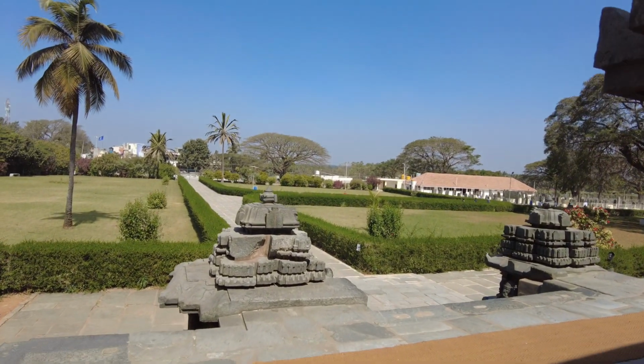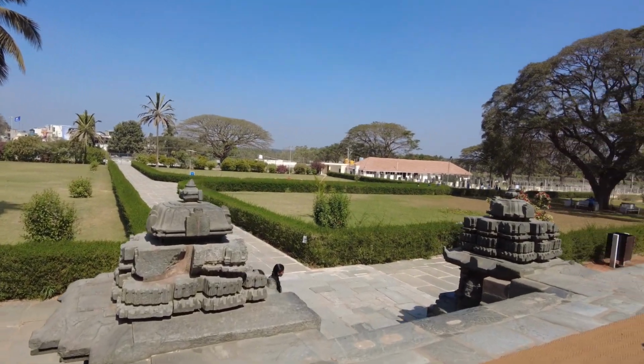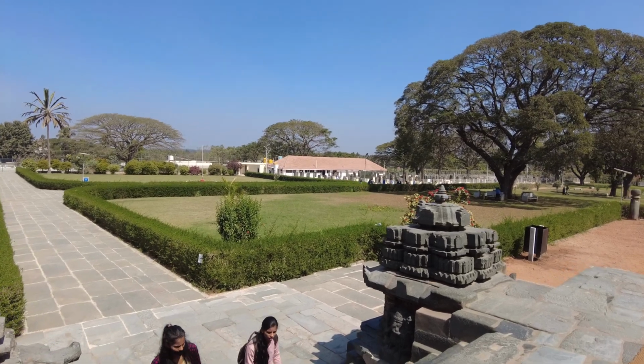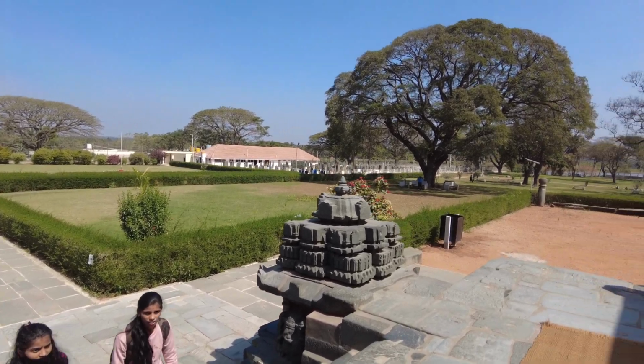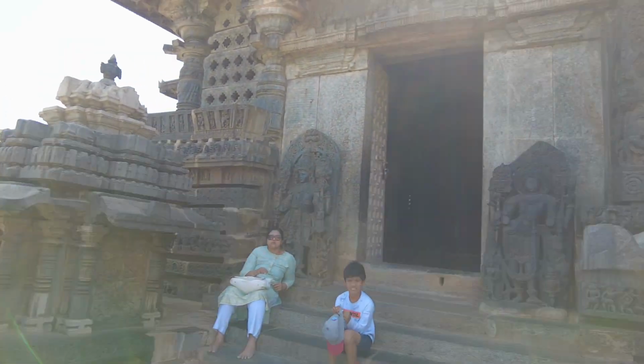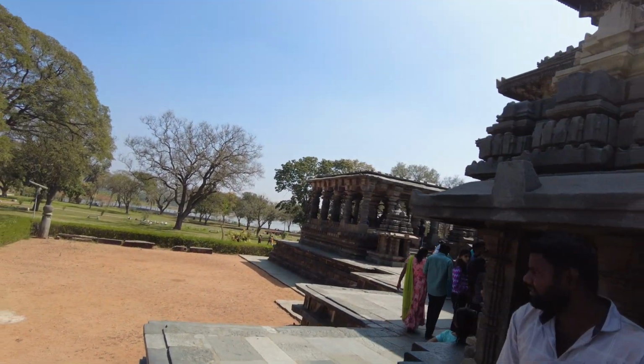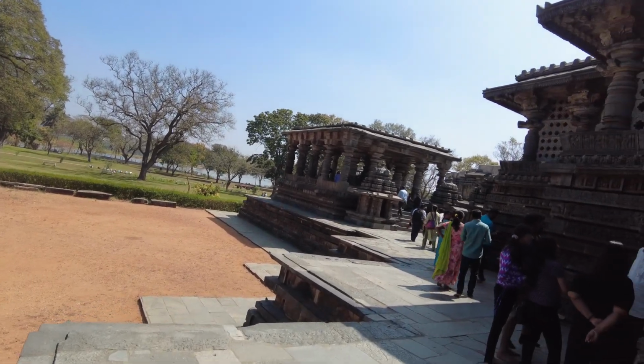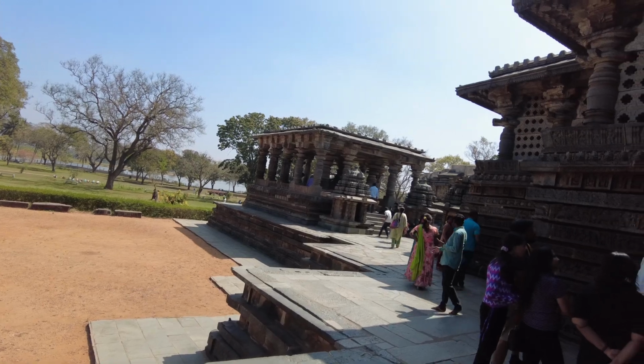We are coming to the east side. What you see far behind the trees is the museum where all the sundry sculptures are kept as a collection. And we are seeing the west entrance now. What we see now is a Nandi Mandapa of the Shantaleswara temple.